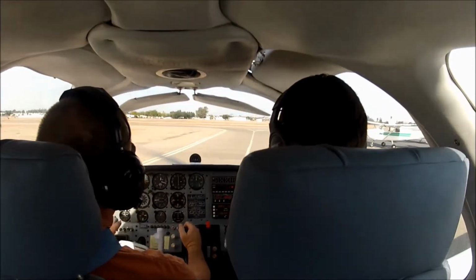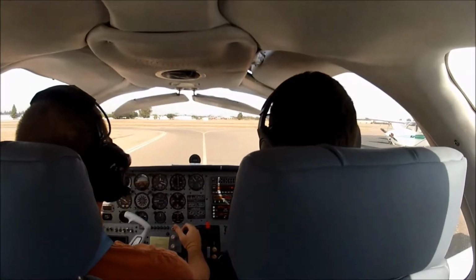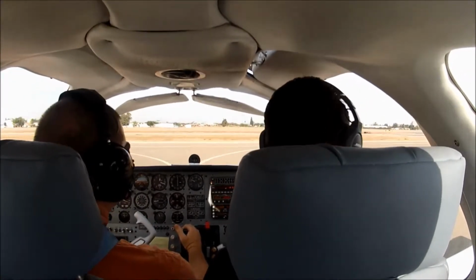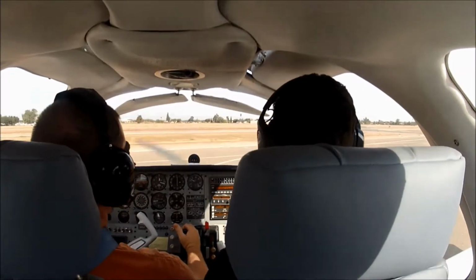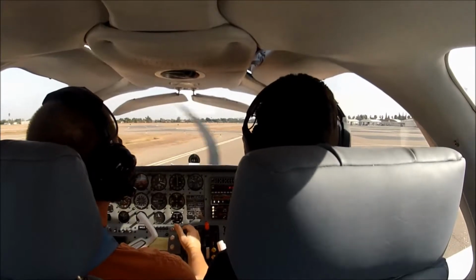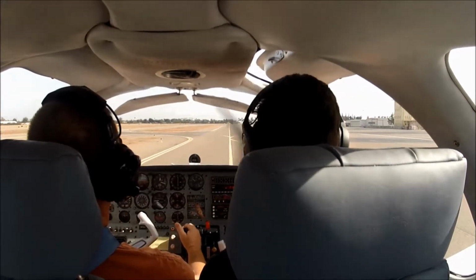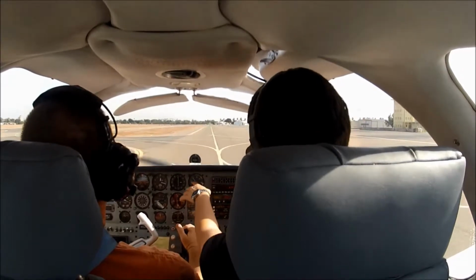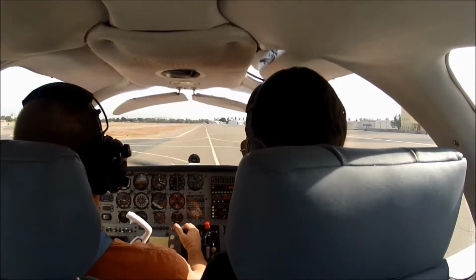I can pull power way back. We really only should need about 1,200 RPMs to taxi. Just try and keep it right on the line as best you can. And then we'll hang this left-hand turn here. And it just takes a little bit, so you can pull power back and just try and keep the airplane rolling so you're not using the brakes.